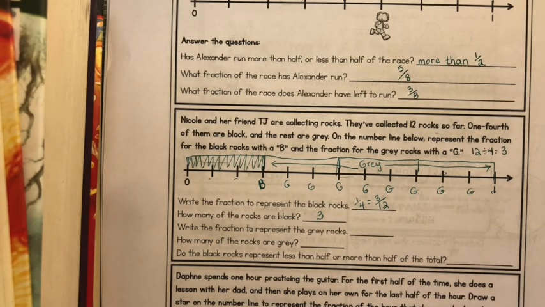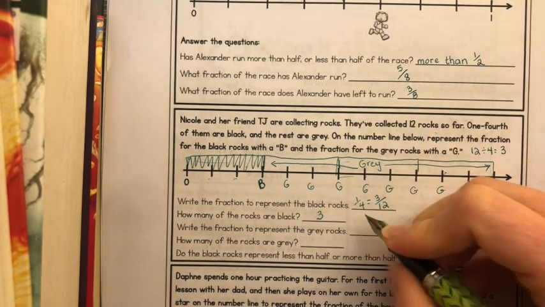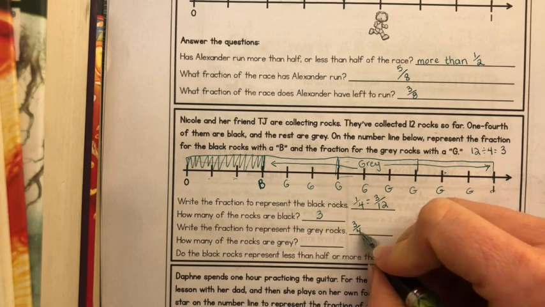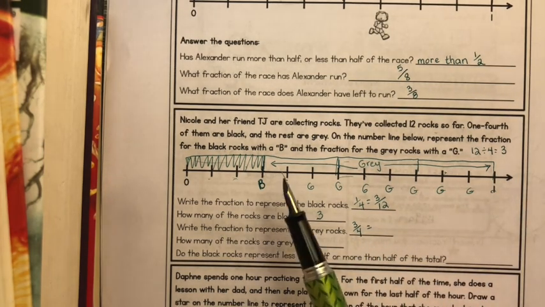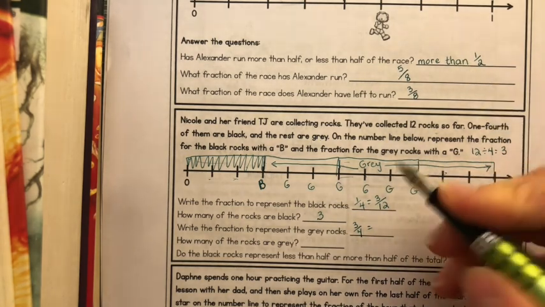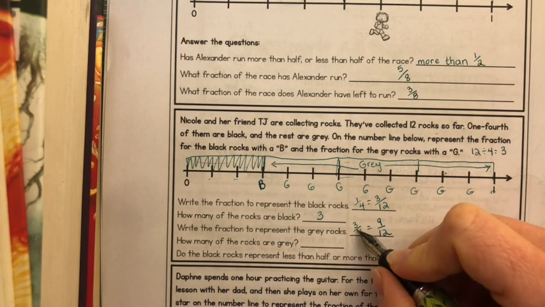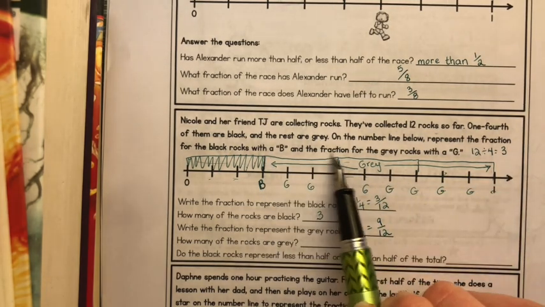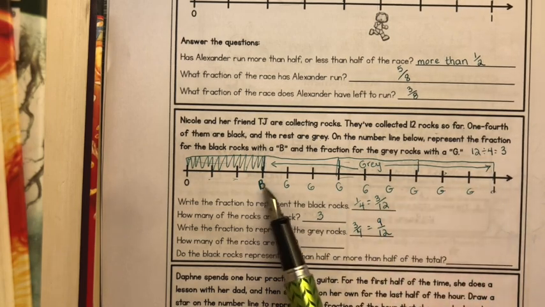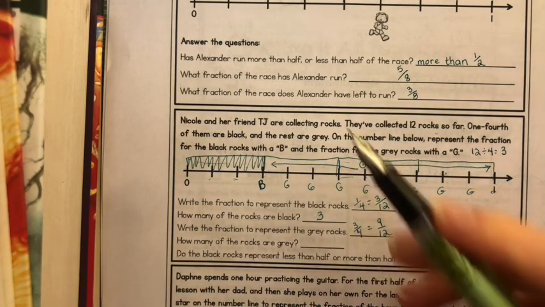What fraction represents the gray rocks? So we're looking here. How many fourths? 1, 2, 3 fourths. But remember, you could also write it as 1, 2, 3, 4, 5, 6, 7, 8, 9 twelfths. Those two fractions are the same. So up here it's marked in fourths, and up here it's marked in twelfths. It's just the same thing broken up into smaller pieces. How many of the rocks are gray? 9 are gray.